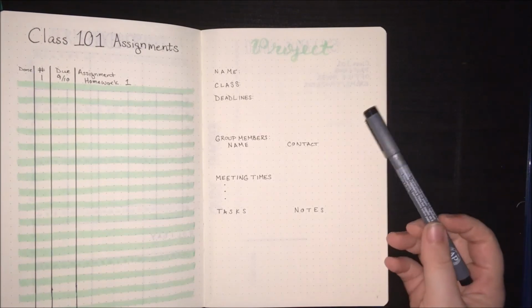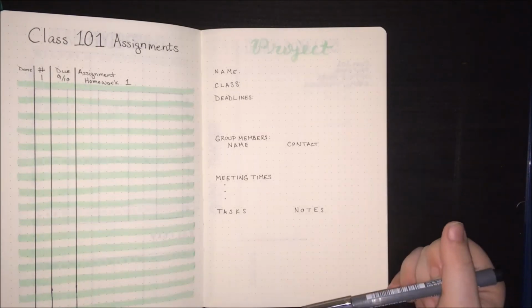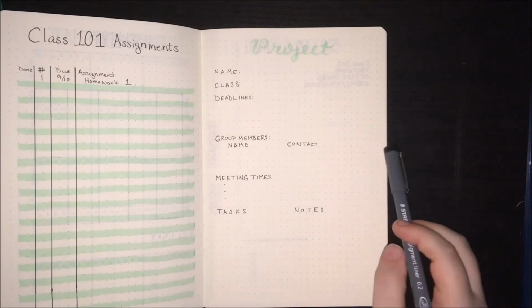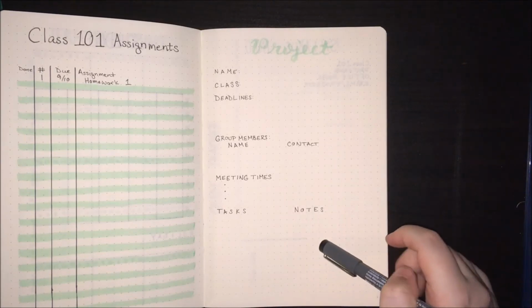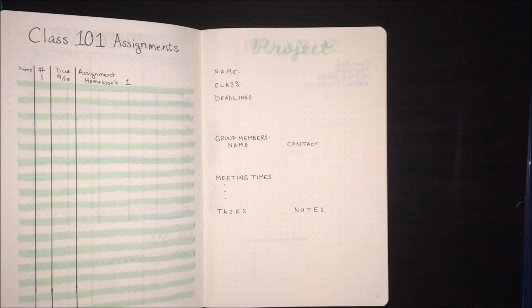And what I suggest containing within your project spread, this is a very basic outline of one. I suggest you include things like the name of the project, what class it's for, deadlines, any group members you have to work with. If you have a group, what are the meeting times? What are the tasks that you have to do for the project? And any notes that you need to make.